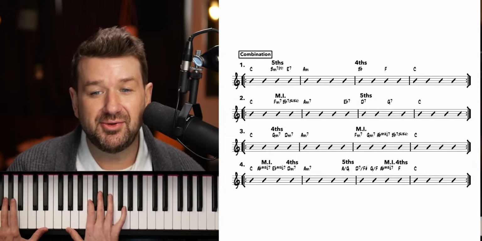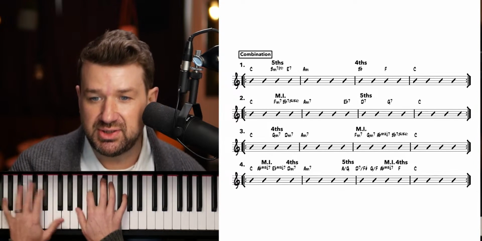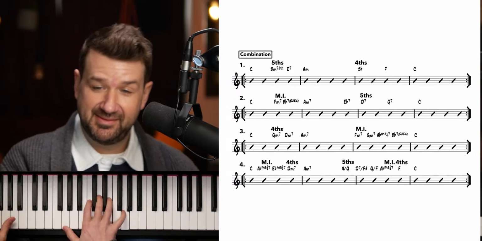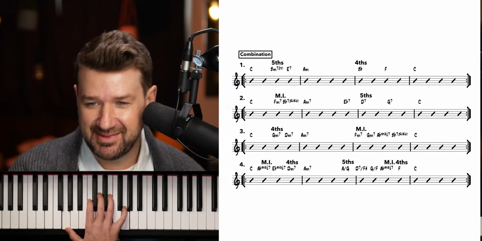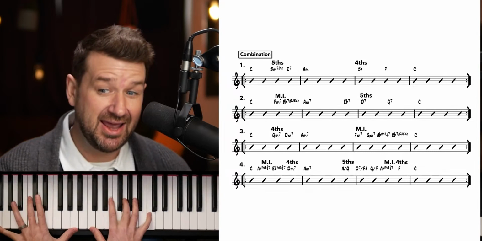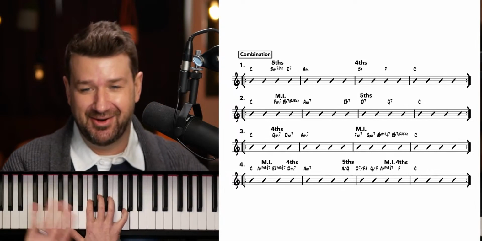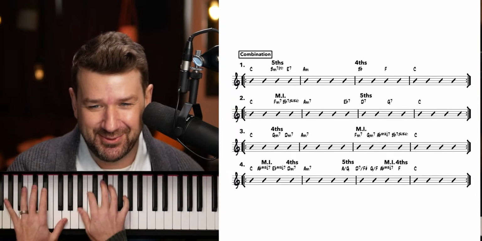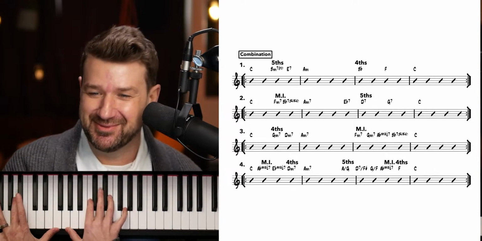Number four, we're going to do a bunch of different stuff. Modal interchange, and then fourth. We're going to mix it within the pathway. Fifth, modal interchange, and fourth. There's three of them. I did that one. Let me try it again. Number four. Whew. This might be too much.